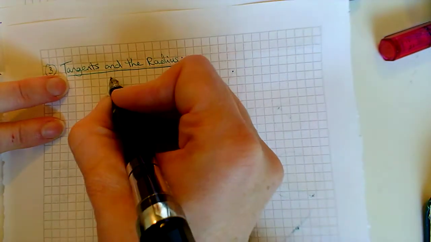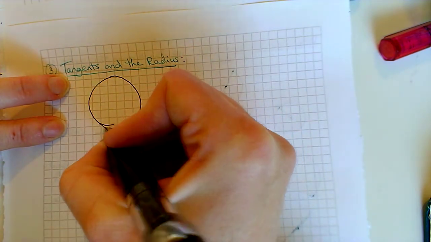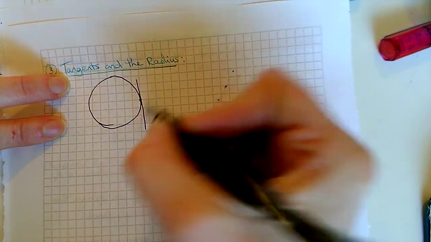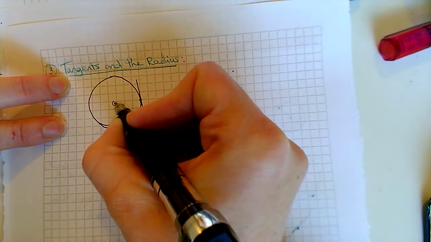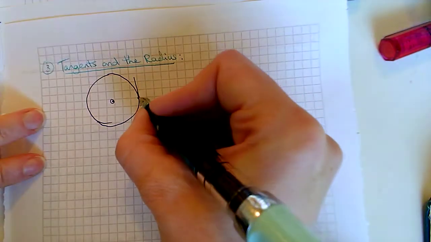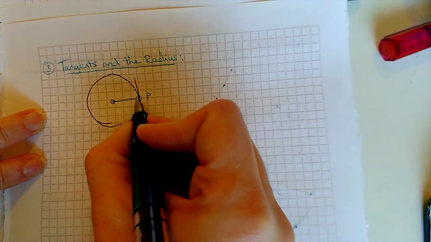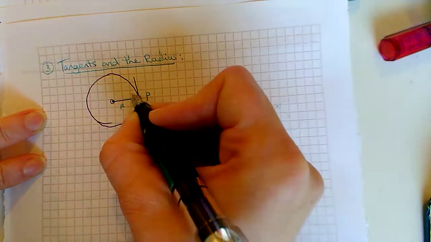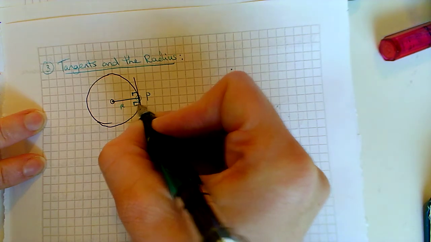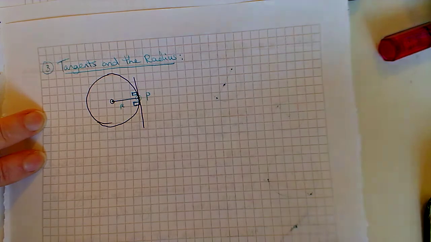So the diagram, draw in a quick circle, we'll pop in a tangent like this, and the center. Whenever you have a tangent at a point and the center of the circle, the radius and the tangent will always make a right angle. They will always make right angles.